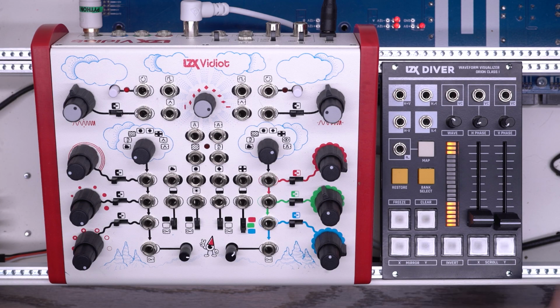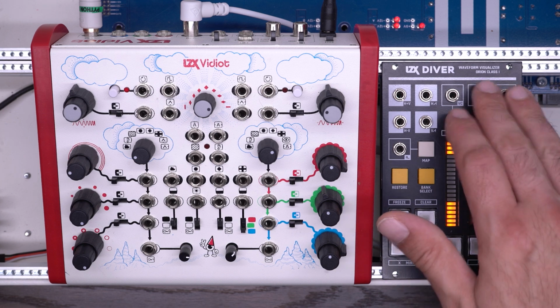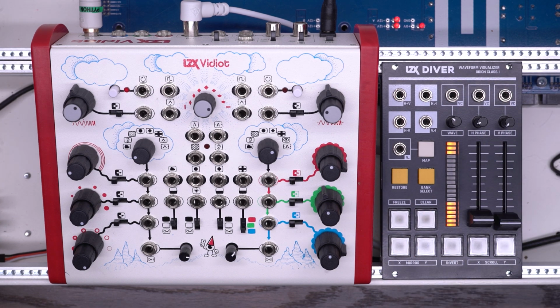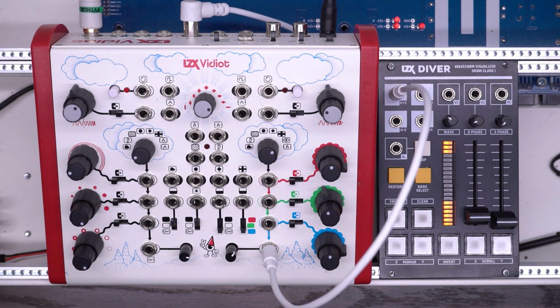In this video, we're going to look at adding the LZX Diver to the Vidiot. Diver is a waveform visualizer and a complex digital ramps generator. It's capable of adding a number of modulation sources or external images to what you can already do in the Vidiot. This video will assume that you're already familiar with the basic functions of Diver and Vidiot. There are other videos on this channel that explain each module in detail.